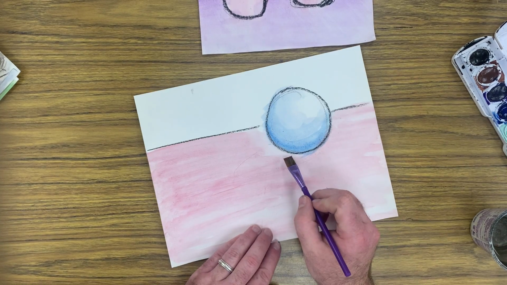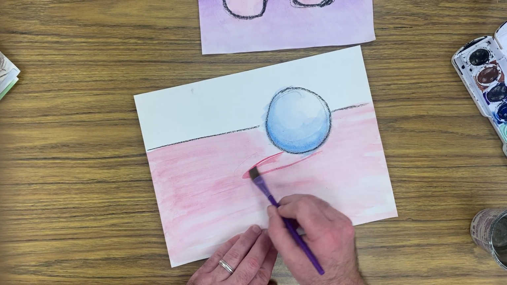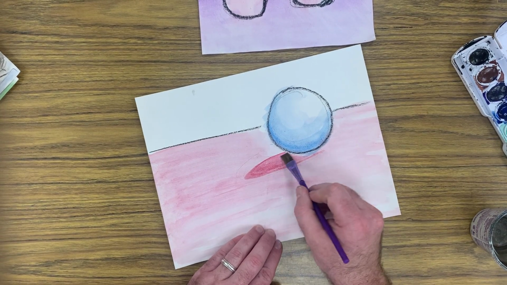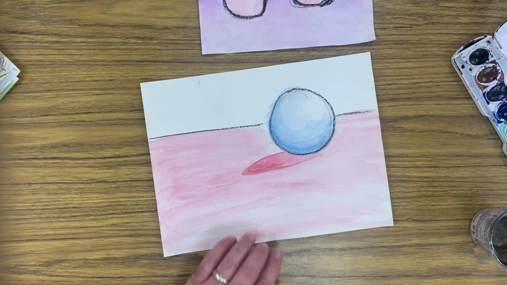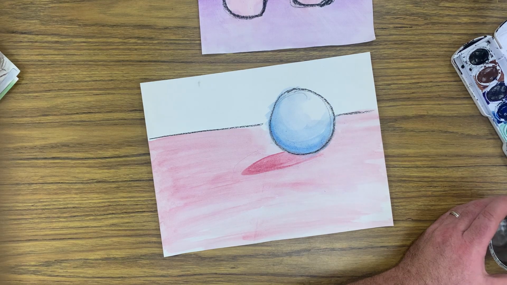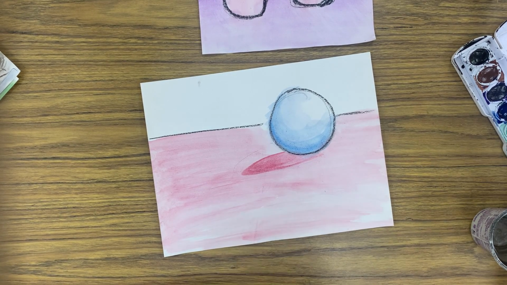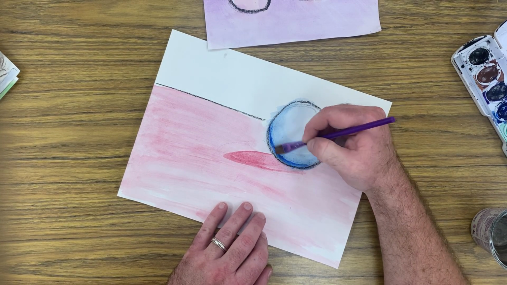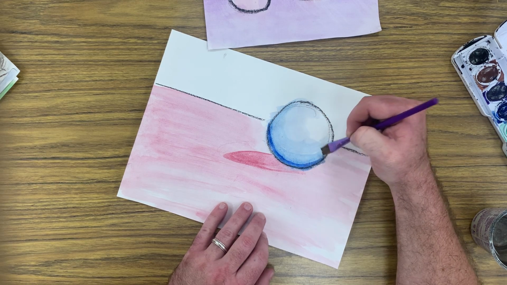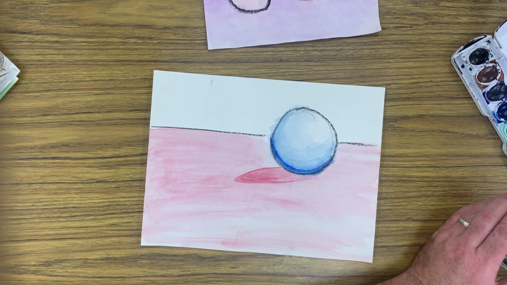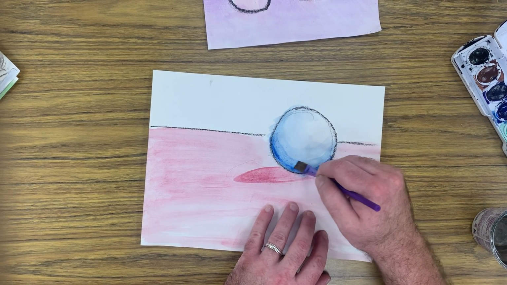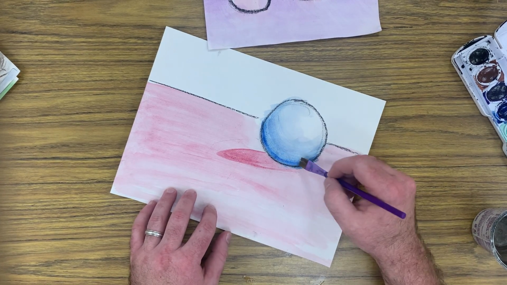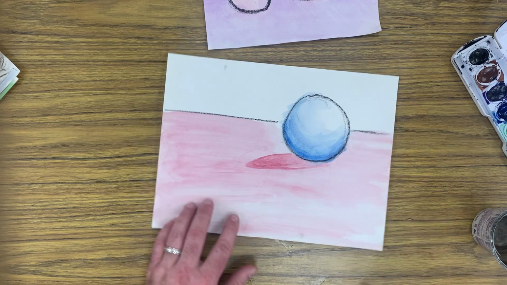What I'm gonna do here, use darker red, less water, and what that does is creates a little bit of a shadow for me. Okay, now let's change colors back to that blue. I'm gonna dry out my brush a little bit more than normal, and I'm gonna come in here and I'm gonna put it even darker right back here. Okay, blend it in a little bit. And voila. I'll let that dry. Not bad for a rough draft.